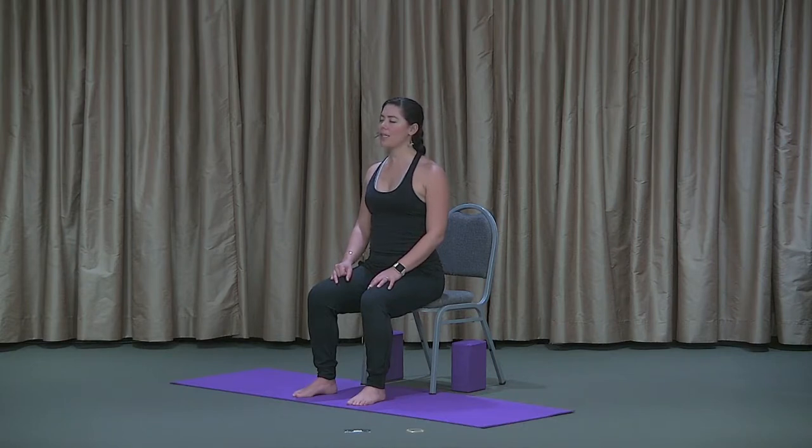And when you're ready, you can take that right hand and bring it up towards the face. And I should mention that if you have arthritis or any other issue where holding your fingers like this is just not possible, then you can always work with any variation.